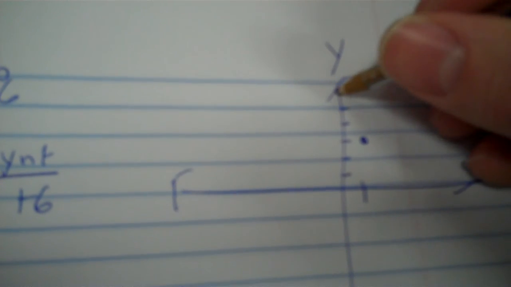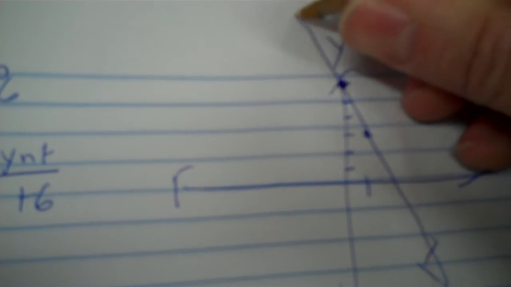Can I count down 3? Yep. No new tick marks. 1, 2, 3, forward 1. Okay, then the last one.